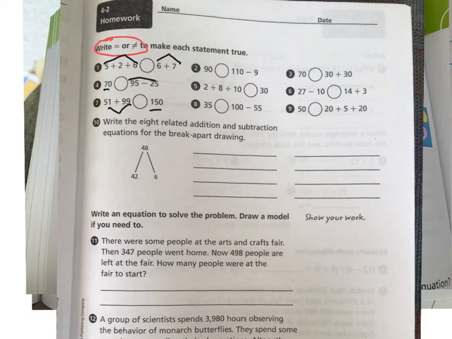This is our break apart drawing that we just talked about. Obviously, it's different numbers than it was before, right? So this is where we're writing 8 different equations, plus and minus, using those 3 numbers. So we're going to do some of these together. We're going to start with the number at the top, and we're going to do 2. We're going to do 48 equals, sorry about that, equals, and then I take my 2 numbers on the bottom, 42 plus 6.